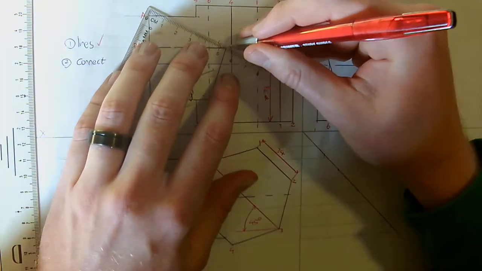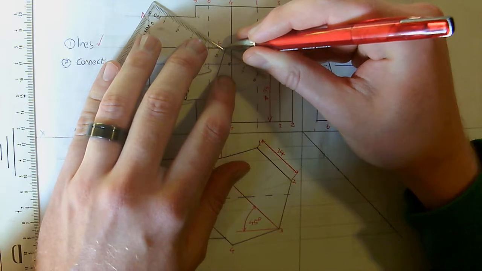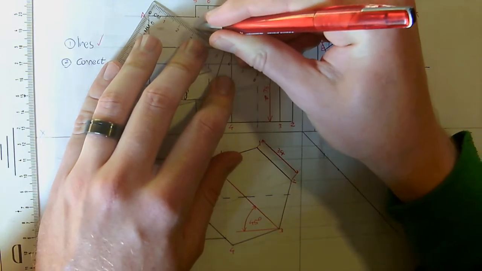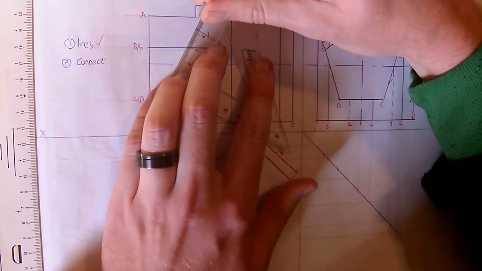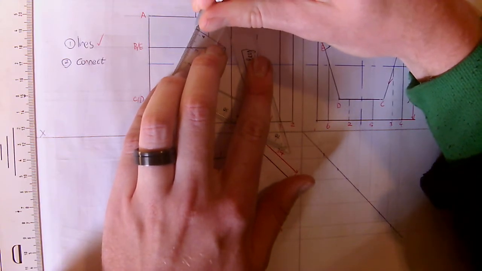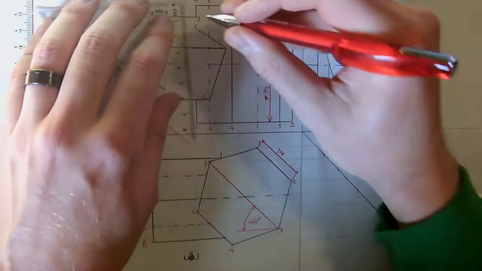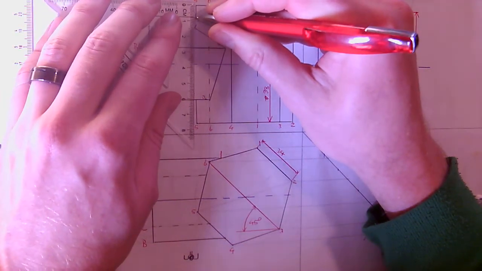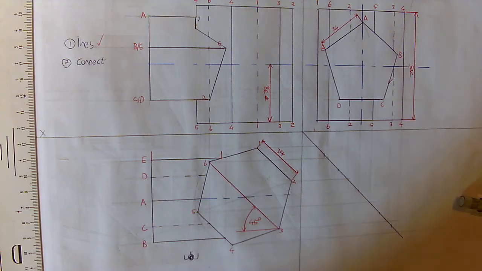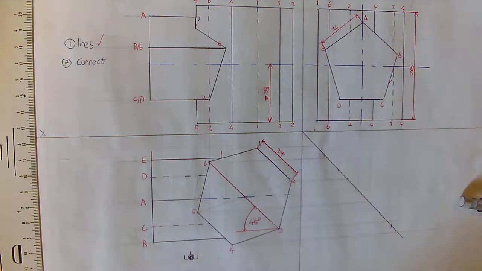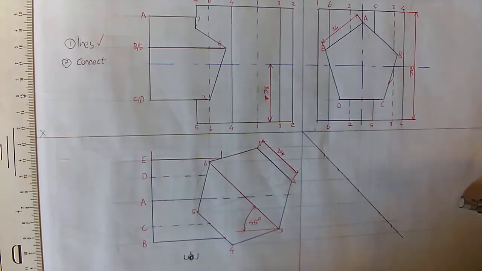Okay, so I'm going to draw it straight to that little dot. And now it's hidden detail. And remember, extend your 5 as well because the corner is there, so it hides the rest. Okay. So A and B is done.